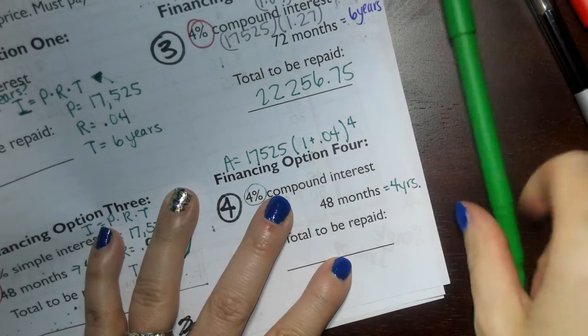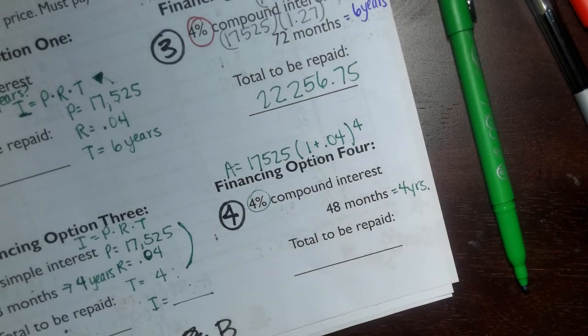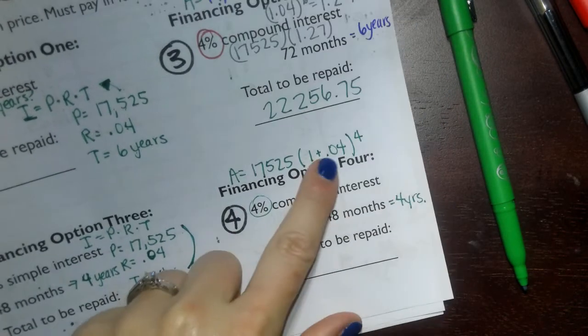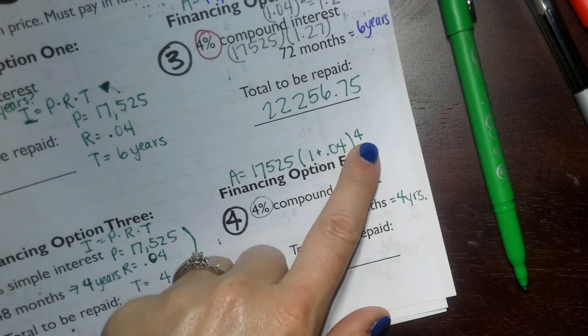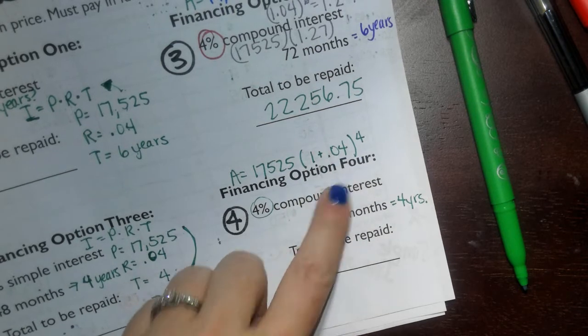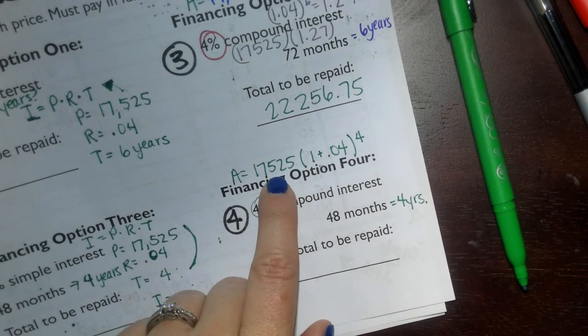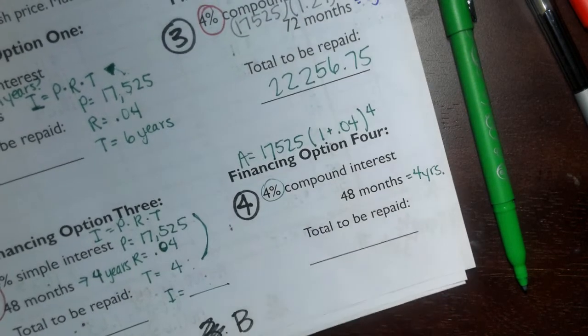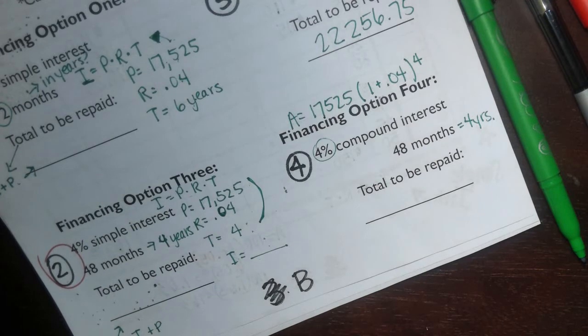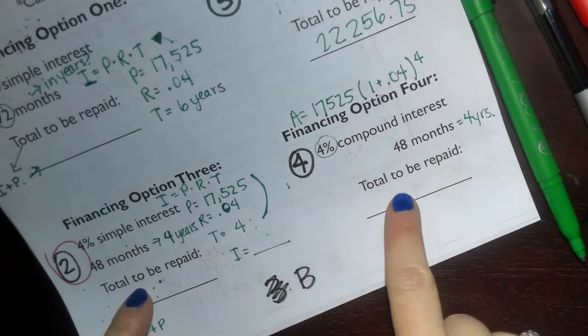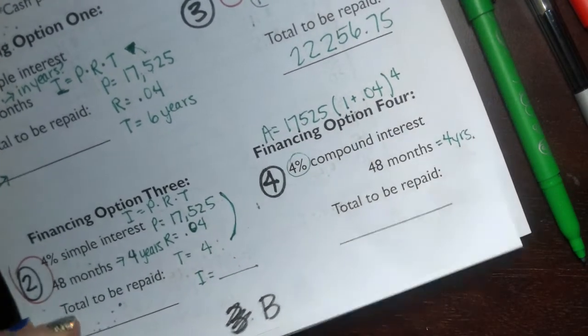Okay, so I want you to go ahead and do that in your calculator and see what this is, 1.04 to the 4th, and then multiply that times 17,525, put that number here, and then you need to figure out what is the best option. What would be the best option? Option 1, 2, 3, or 4. And I want you to circle the best option for me.